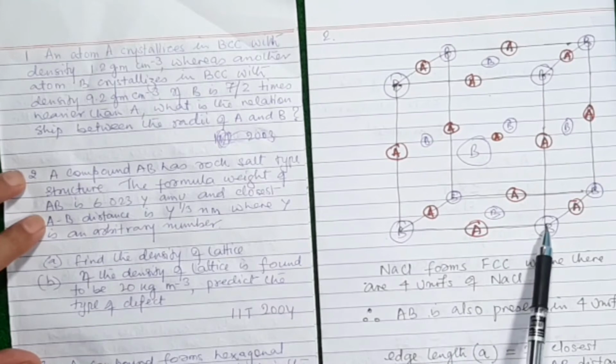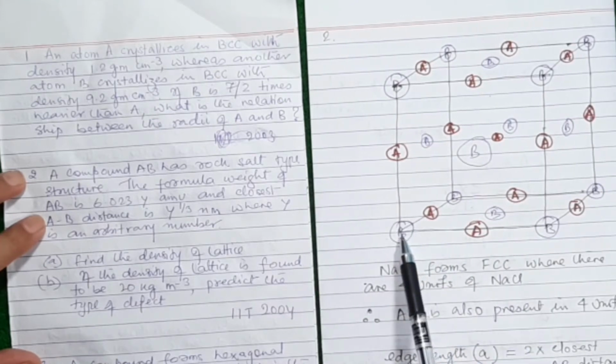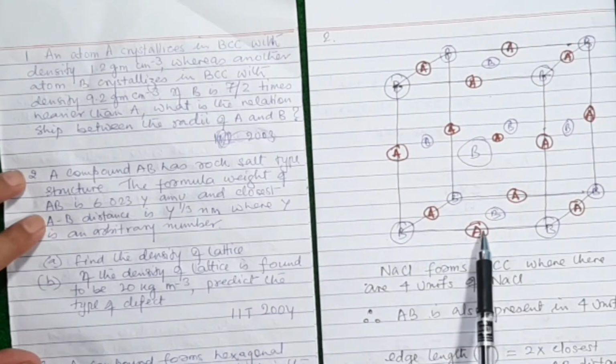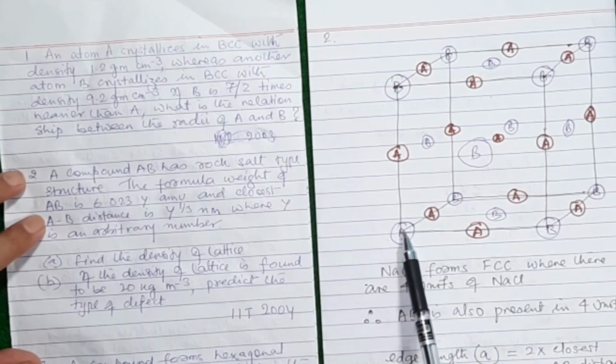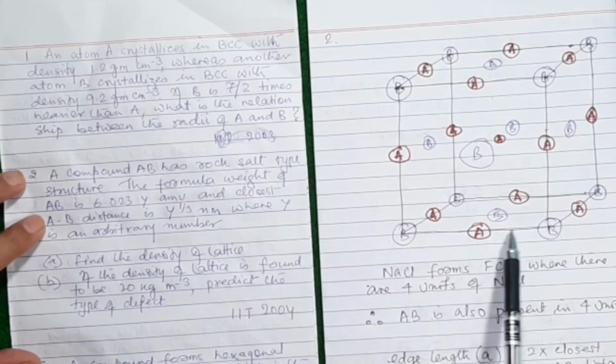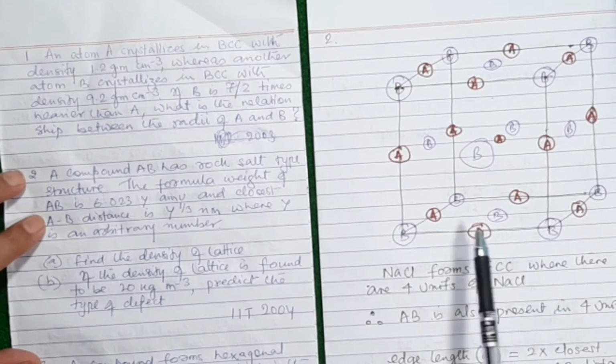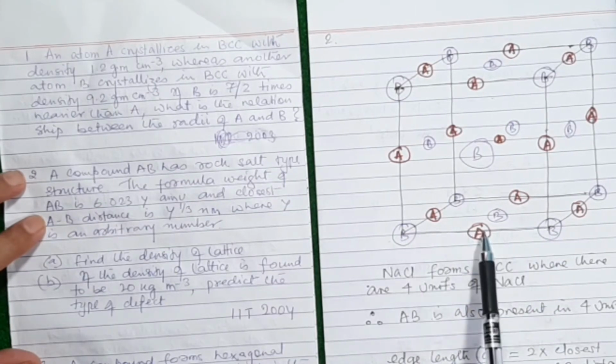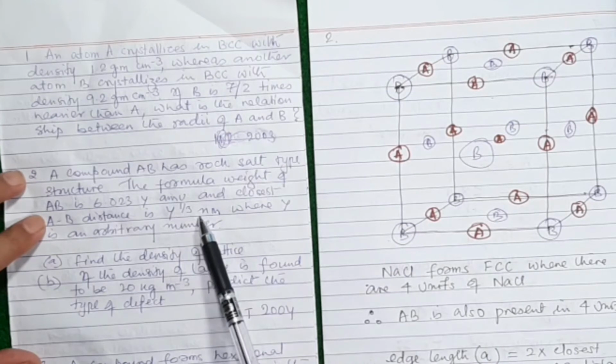And this is the entire edge length, you know. So from this data, this closest distance between A and B, you can find the edge length of the cube, because edge length will be the double of closest distance. This whole length, edge length A, small a we write for that, is just the double of the closest distance. So the closest distance is Y to the power 1/3 nanometer.